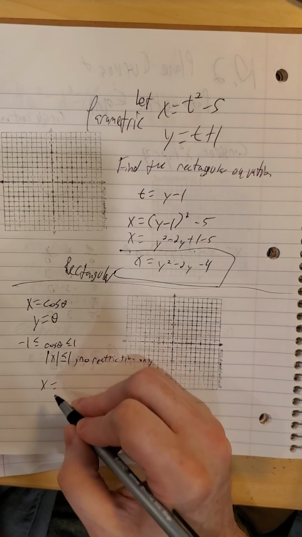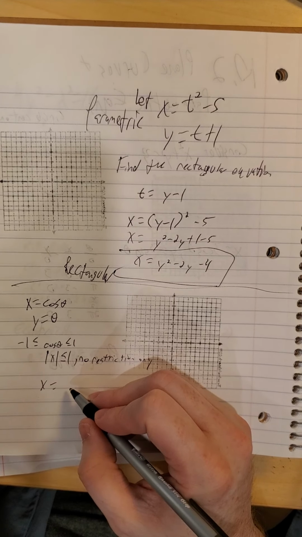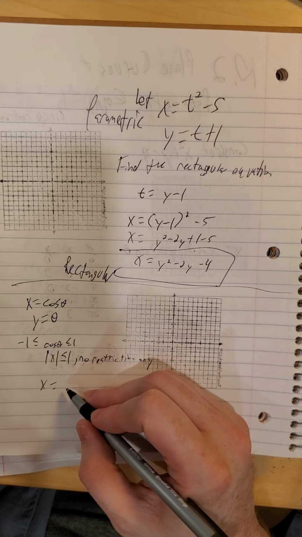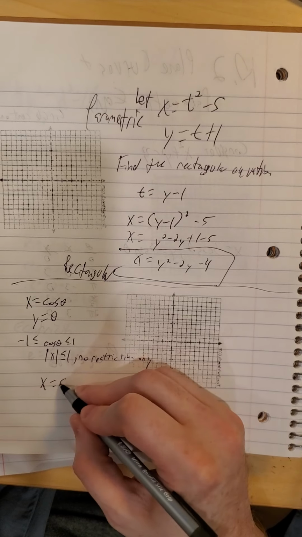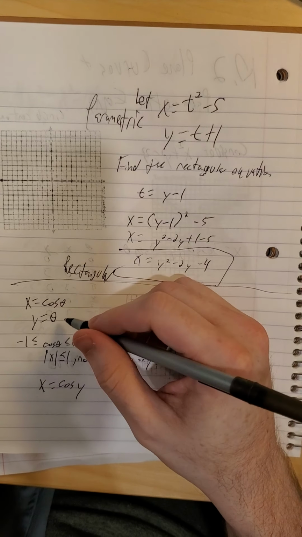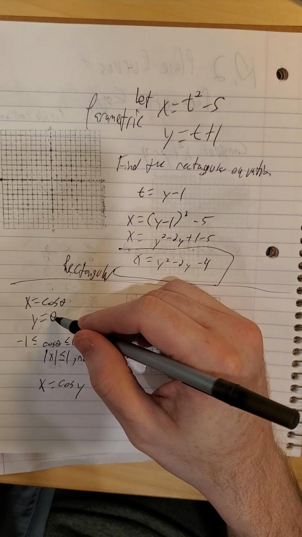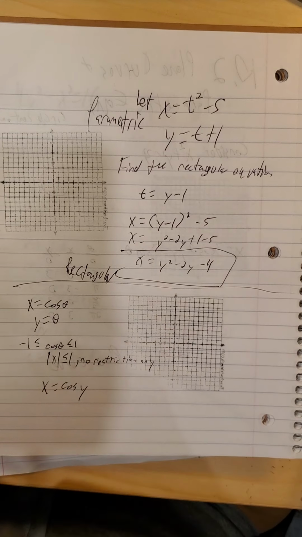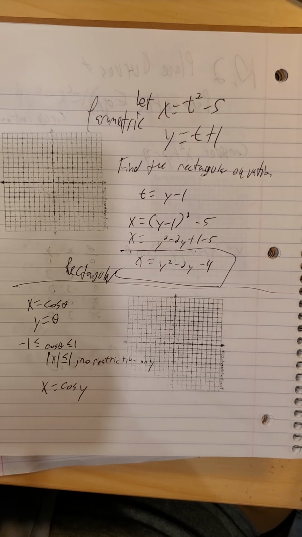As far as the y's, y can be anything though. And our relationship then, x is equal to cosine of y. So just another case of substitution. So this one, the one equation was already solved for the third variable.